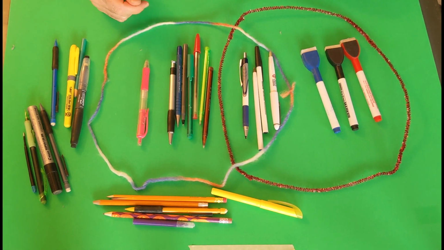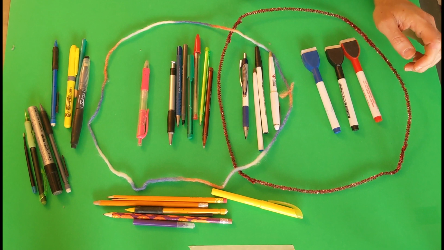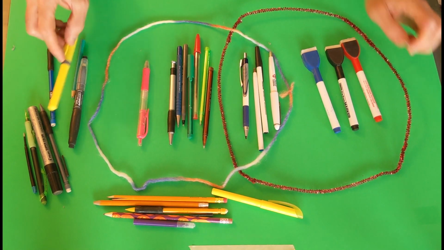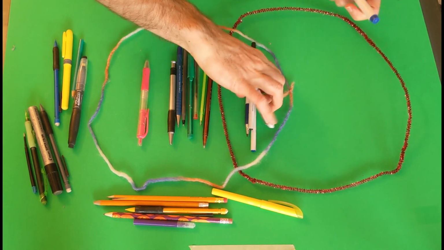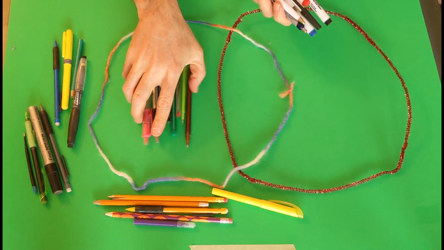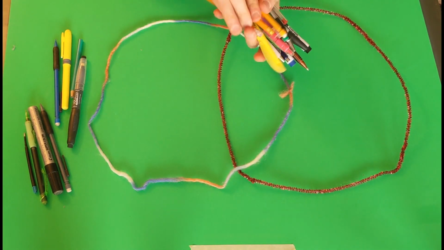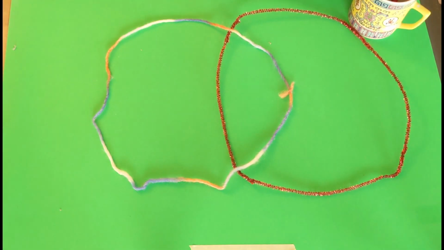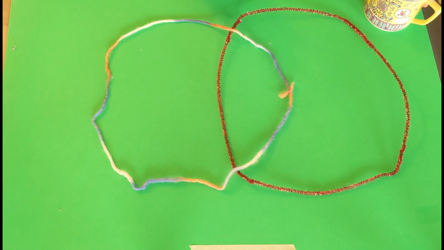Here, I'm going to change my rule. This circle is going to be things that have caps. And this circle is going to be things that have clips, like this. So, I'm going to take everything out and put them all in my hand. I have big hands, so I can do that. If you have smaller hands, then you can just put most of it in a container or something like that. So maybe I'll do that just for fun.